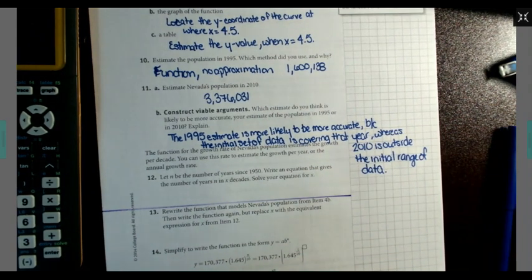The function for the growth rate of Nevada's population estimates the growth per decade. You can use this rate to estimate the growth per year or the annual growth rate. Let n be the number of years since 1950. Write an equation that gives the number of years in x decades and solve your equation for x.